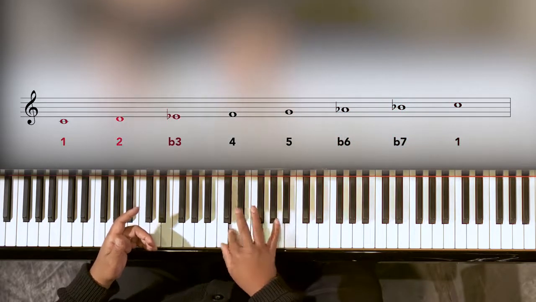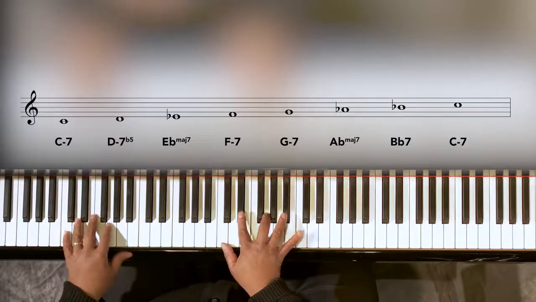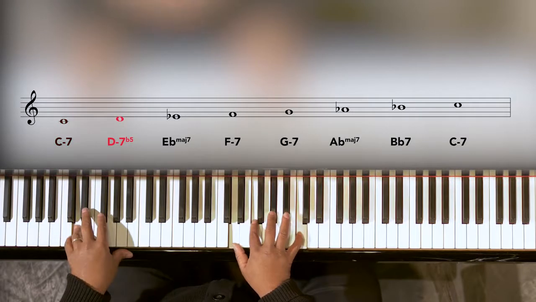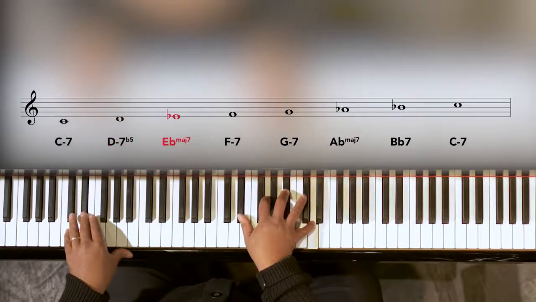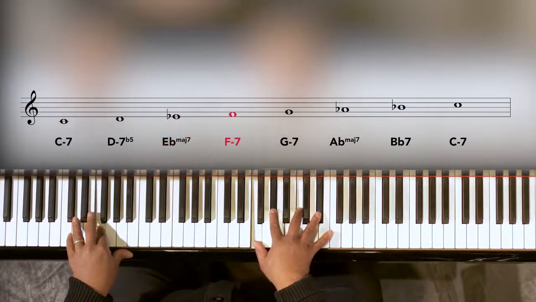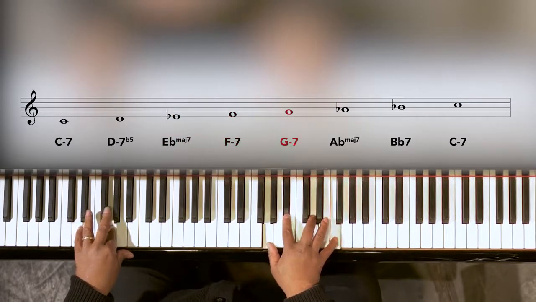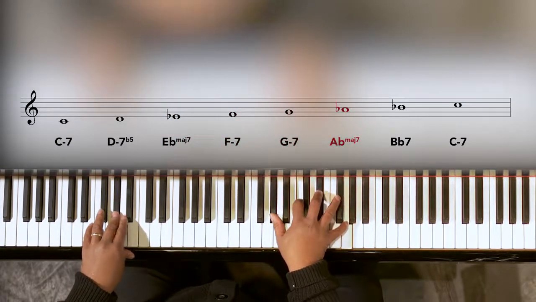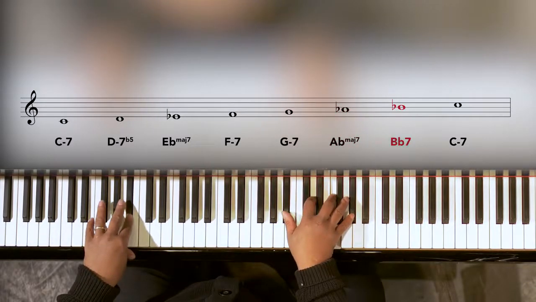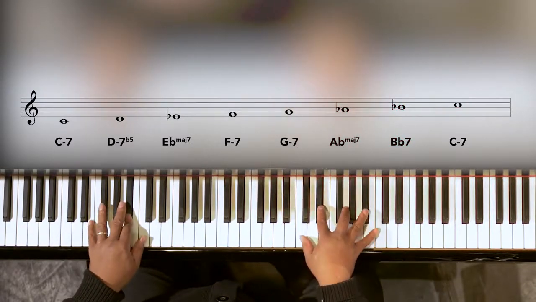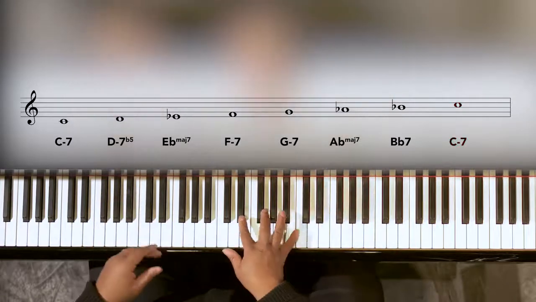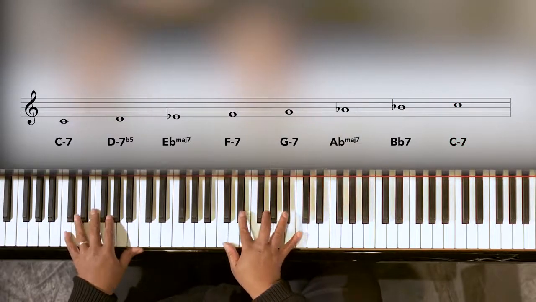In C natural minor, there are chords built upon each note, and each note of those chords is diatonic to C natural minor. So it would be C minor 7, D minor 7 flat 5, E flat major 7, F minor 7, G minor 7, A flat major 7, B flat dominant 7. And then of course C minor again. You see it right there on the screen, all the diatonic chords in C natural minor.